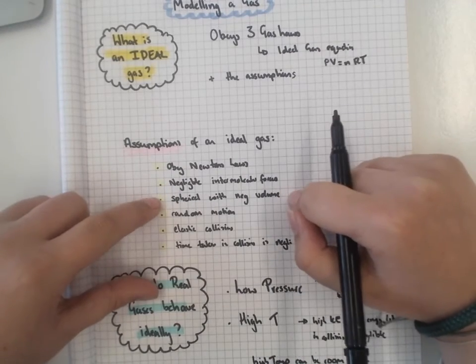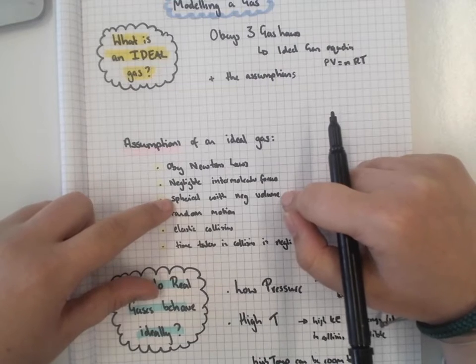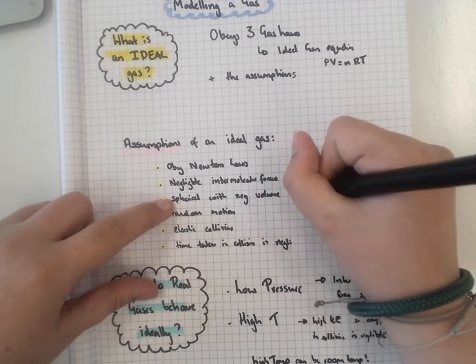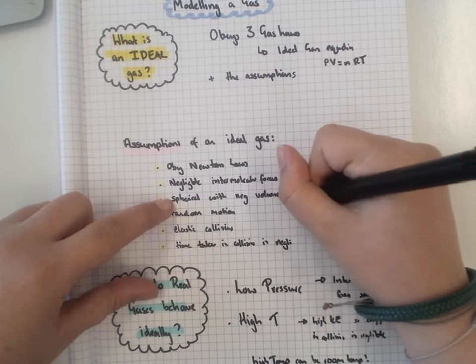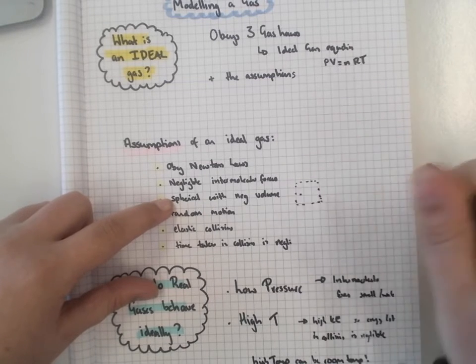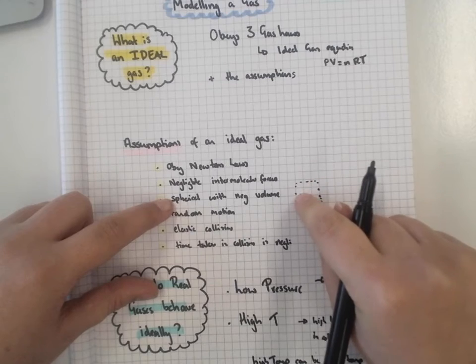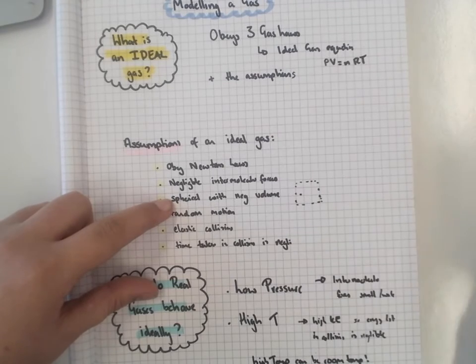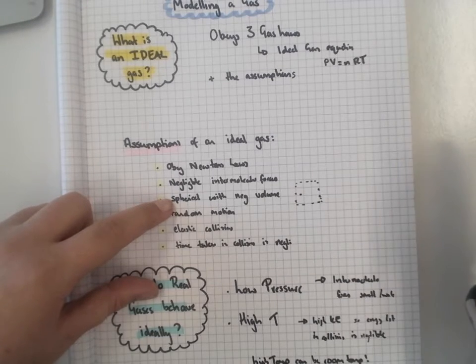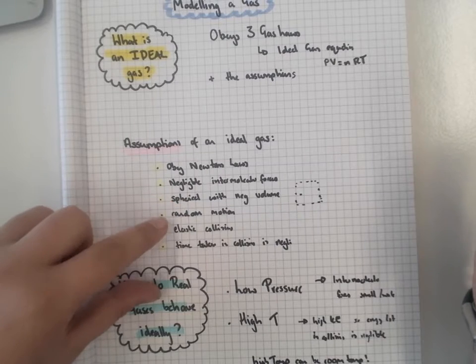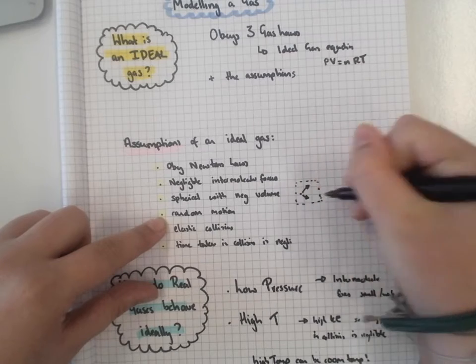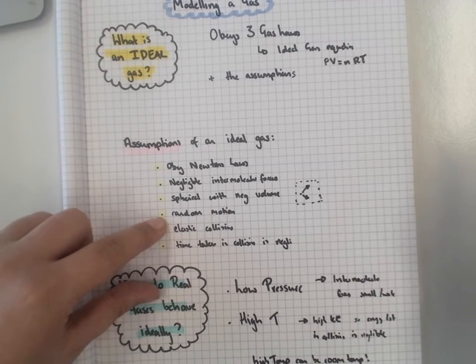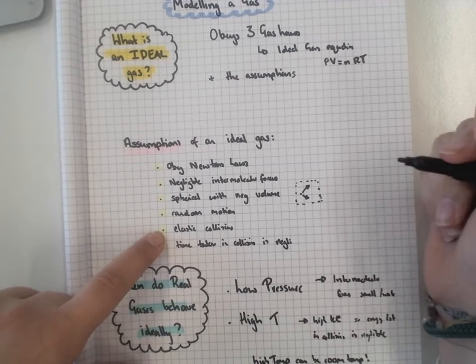The other one here is that we assume they are spherical with negligible volume. So essentially the volume of the gas molecule is so small in comparison to the volume of the gas. If we imagine the whole volume of the gas, the volume of the actual molecule itself is so small that we can ignore it. We also say that they have random motion, so they move in many different directions. And that we also have elastic collisions.